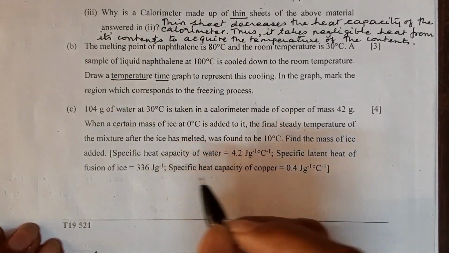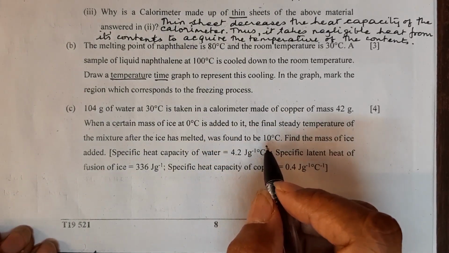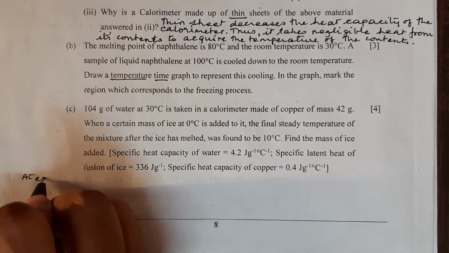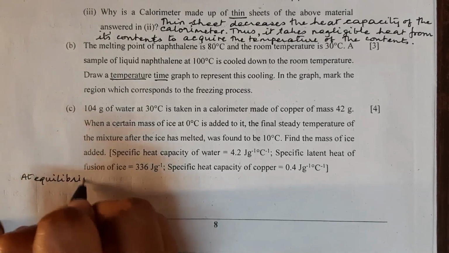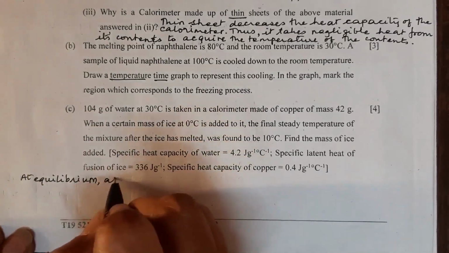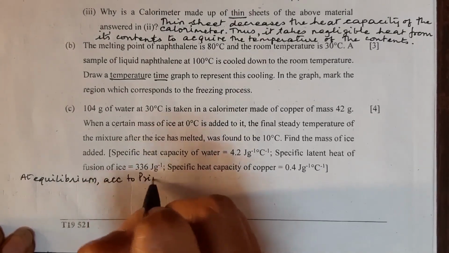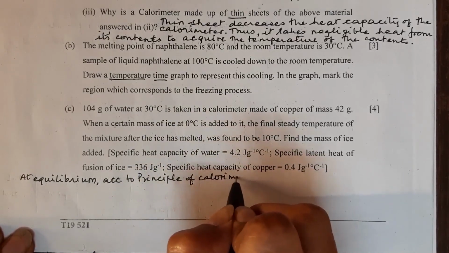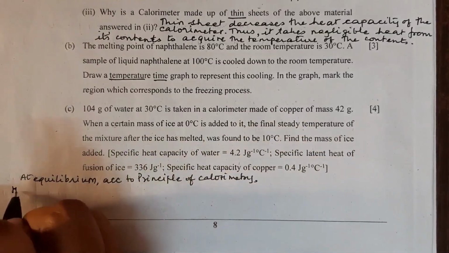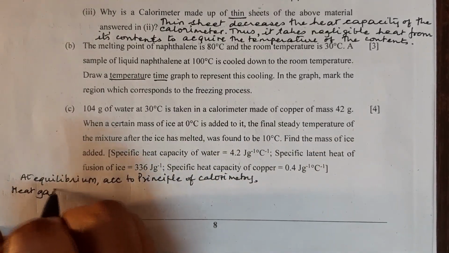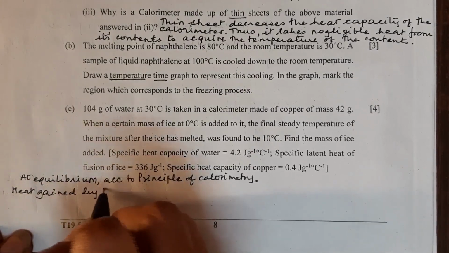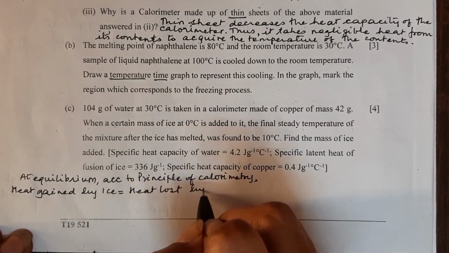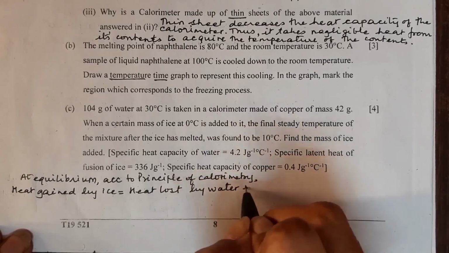So, you will see that the heat gained by the ice is equal to the heat lost by water and calorimeter. So we will say at equilibrium, according to the principle of calorimetry, heat gained by ice is equal to heat lost by water plus calorimeter.